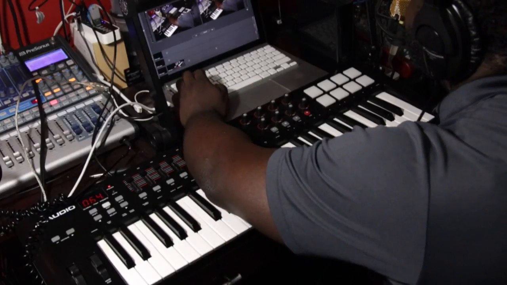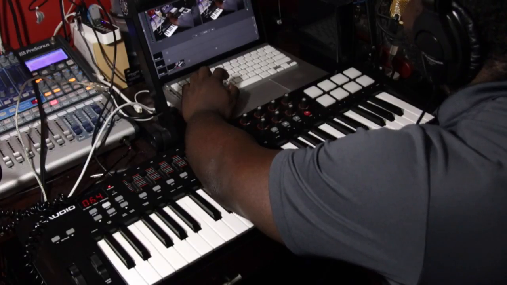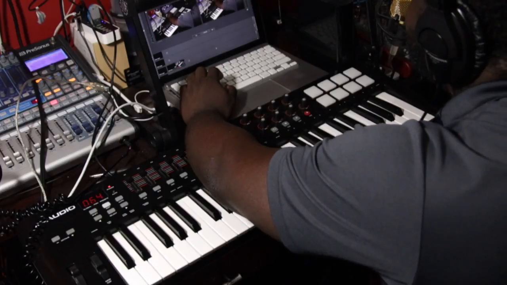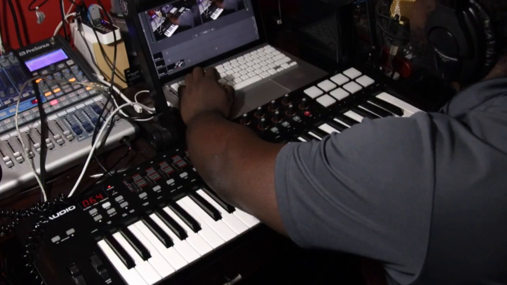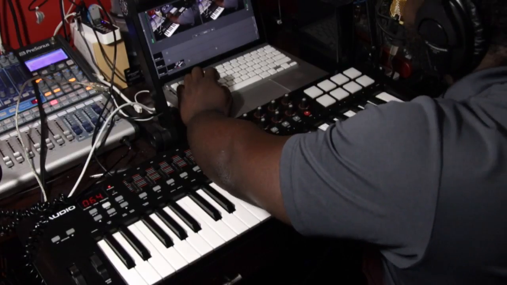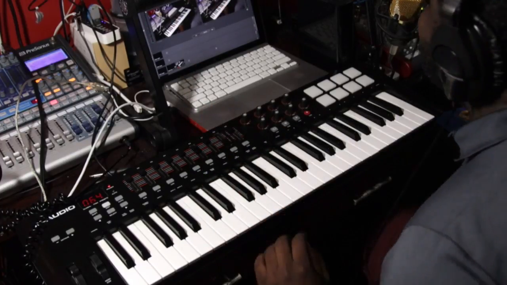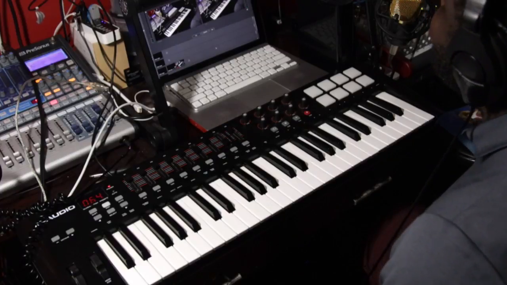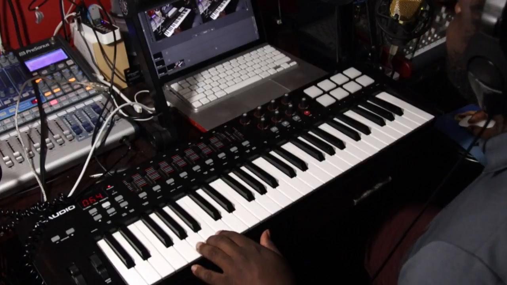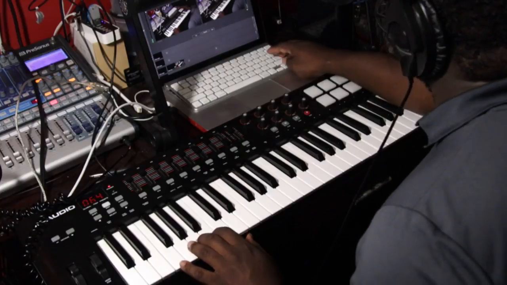Okay, so that's fine. We're gonna quantize that 1/16. Okay, something like that. Something very simple. Synthesizer is very simple instrumental. So I'm just going to do something like that.